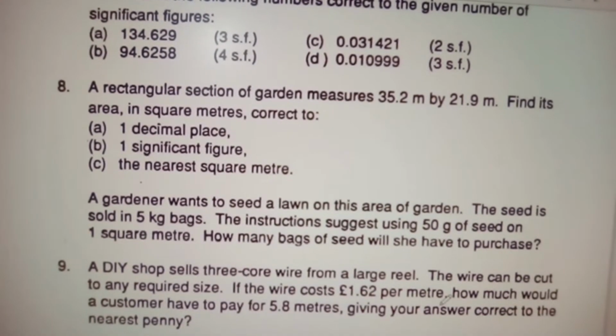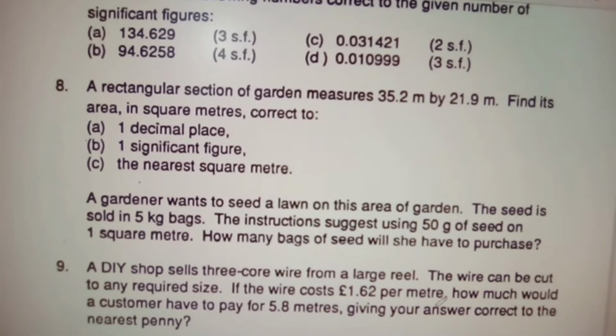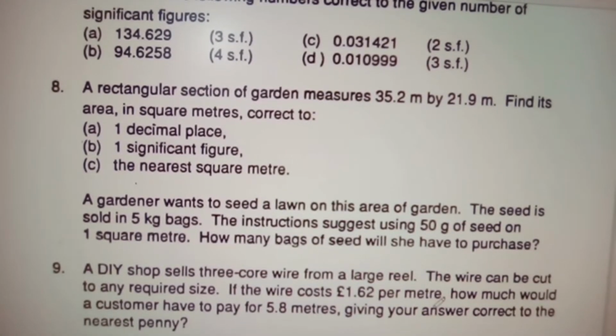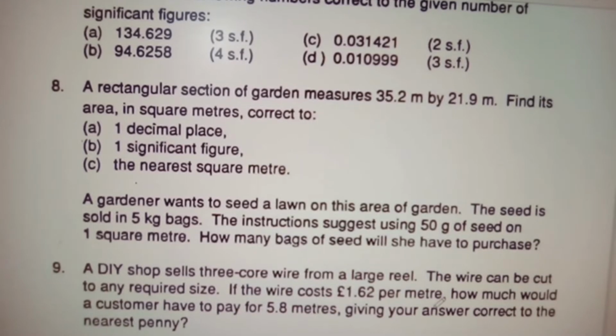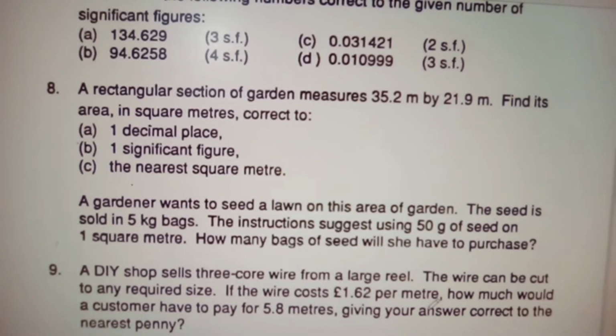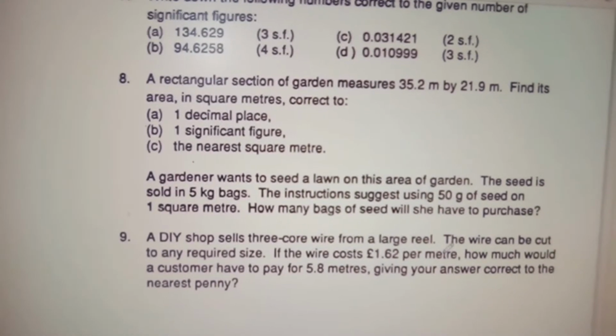Right. A rectangular section of garden measures 35.2 meters by 21.9 meters. Find its area in square meters correct to one decimal place, A, one significant figure, B, and C, the nearest square meter. Okay. So what is the total area of that?